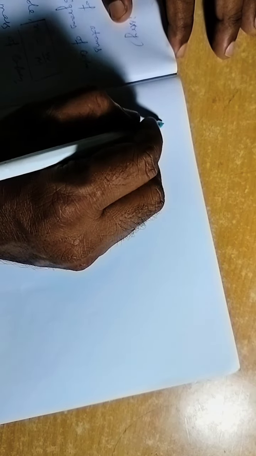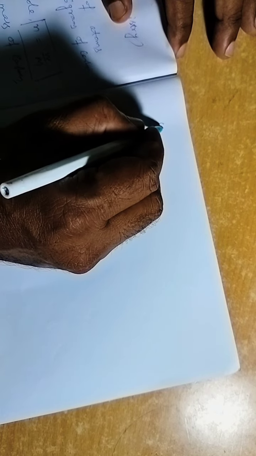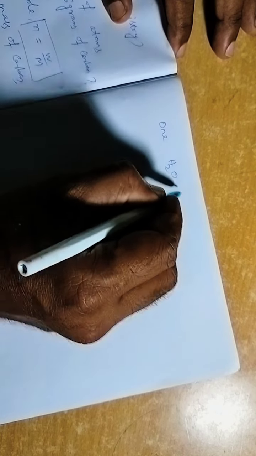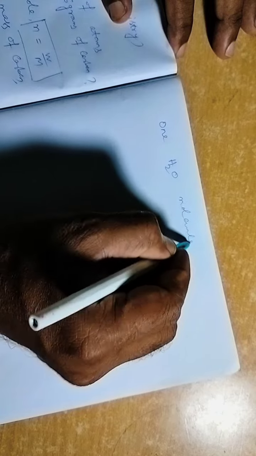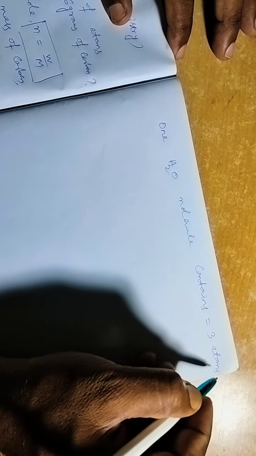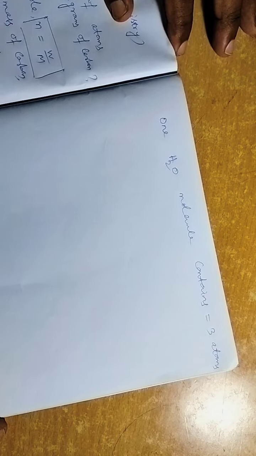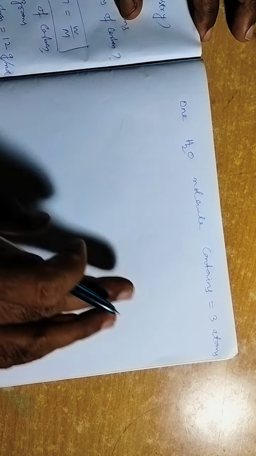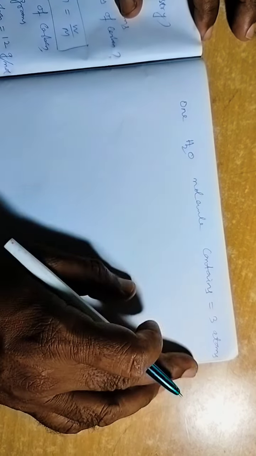Next, we have to calculate the number of atoms. One H2O molecule contains 3 atoms, 2 atoms of hydrogen and 1 atom of oxygen. That's why in one H2O molecule there are 3 atoms.